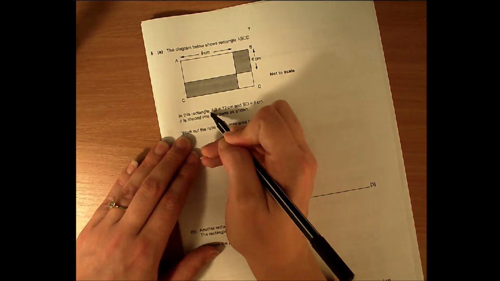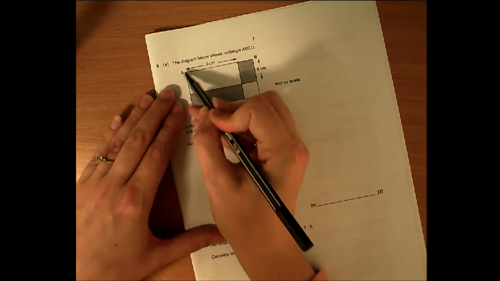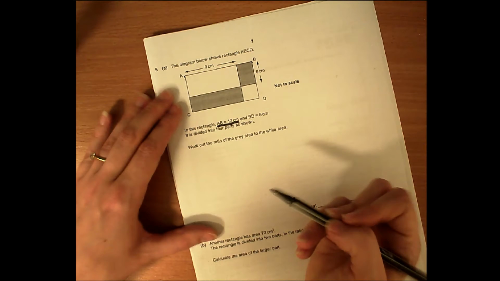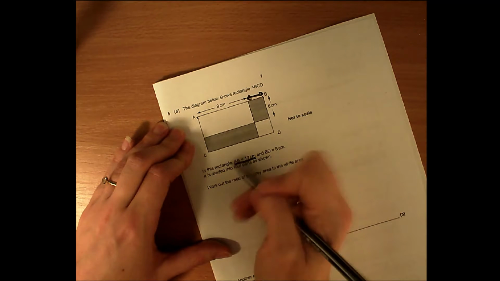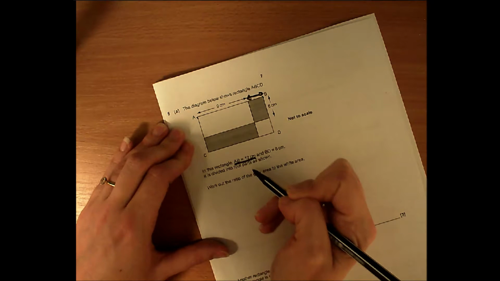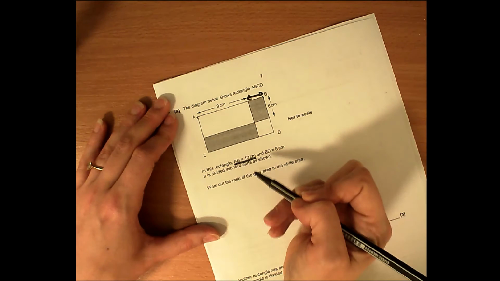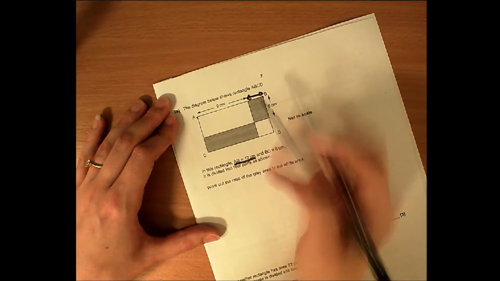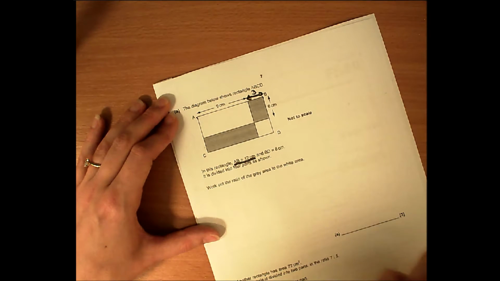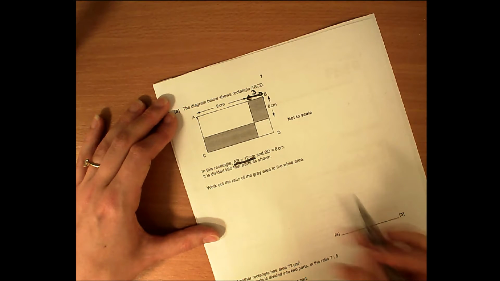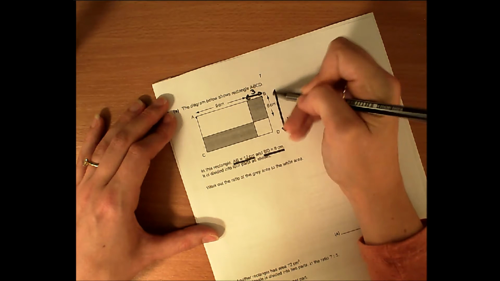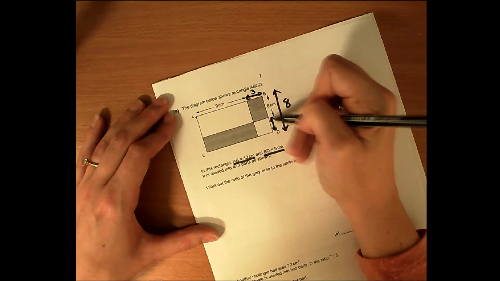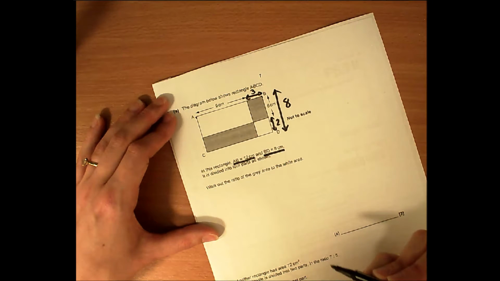Okay, looking at the next question, we've been given a rectangle, so a diagram shows a rectangle ABCD, and we've been given some measurements. We've been told that AB is equal to 12 centimetres. And we know that BD is equal to 8 centimetres. Now, AB is 12, but we've only been given one measurement of 9, which means that one must be 3, because 9 add 3 is 12 centimetres. And for BD being 8 centimetres, well, I've been given 6, so again, that's got to be 2.